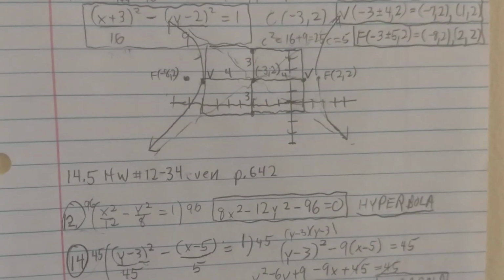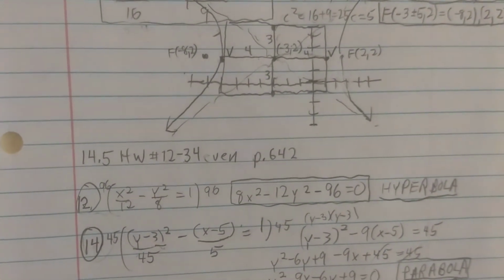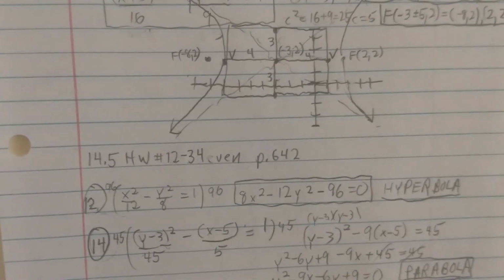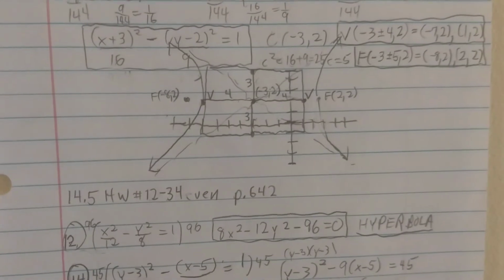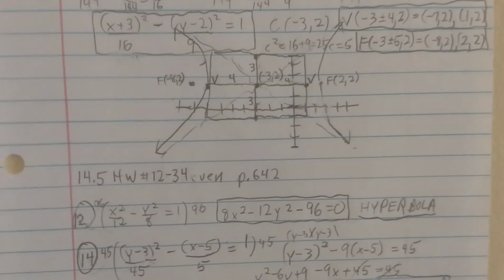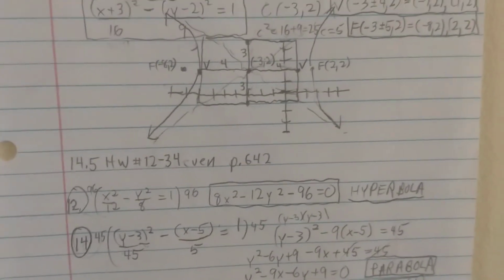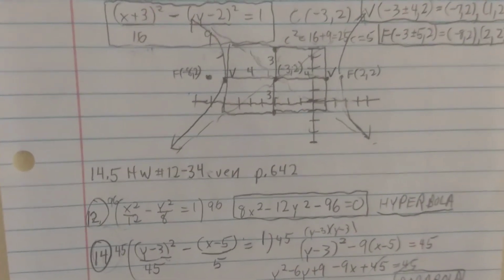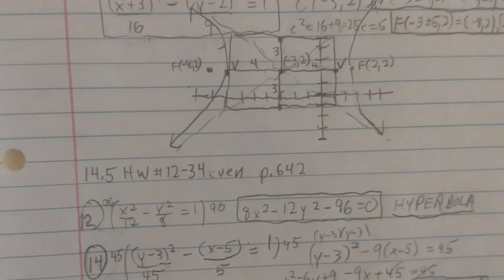So there I see my center at negative 3, 2, and I see my vertex at 1, 2, and as we said, negative 7, 2, and I see my focus point just outside that at negative 8, 2, and on the other side at 2, 2. The co-vertex is up or down 3 because that's what's under the y minus 2 squared.